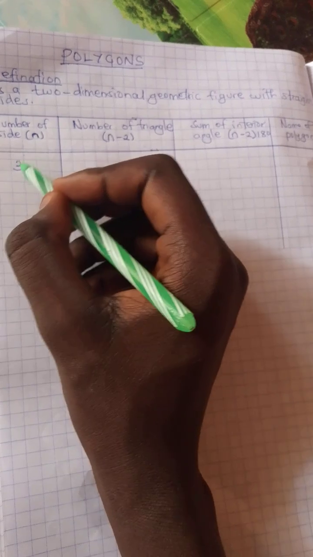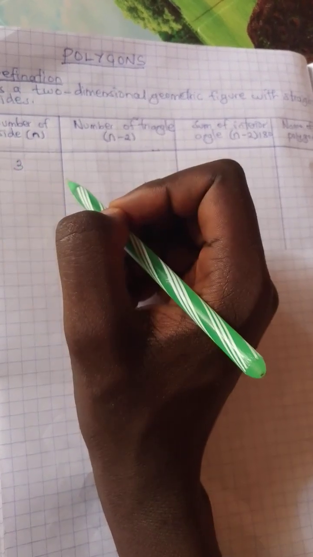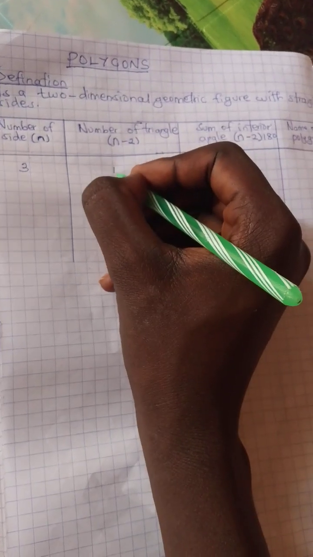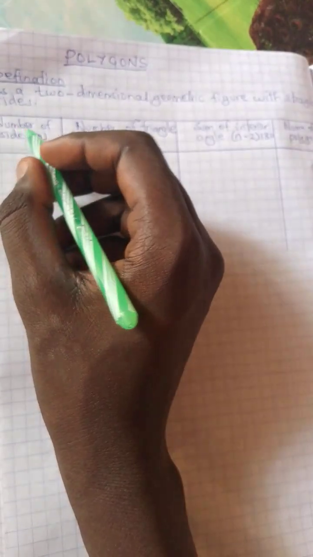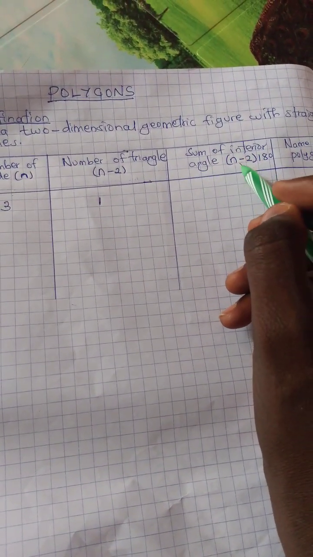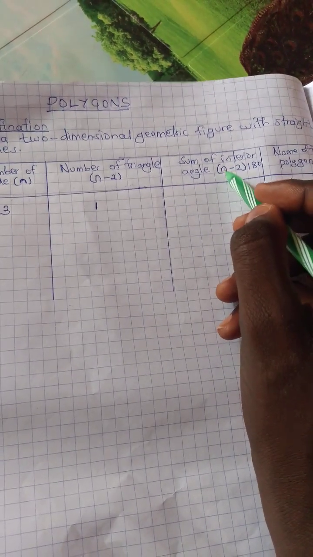Here n was 3, so it will be 3 minus 2, which is 1. For the sum of interior angles, it is (n minus 2) times 180.